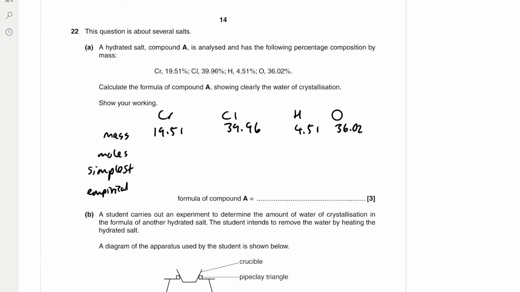And then we need to divide by our ARs to get our moles of each. So the AR of chromium is 52. The AR of chlorine is 35.5, and then hydrogen and oxygen.